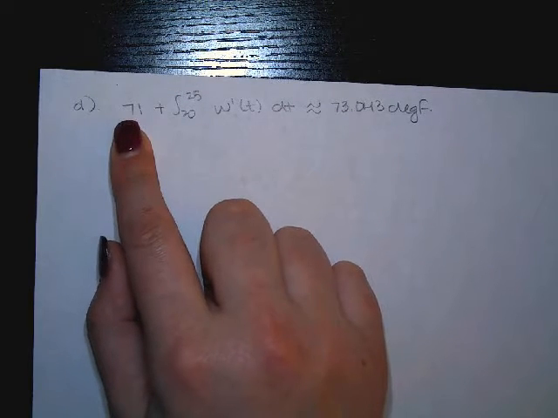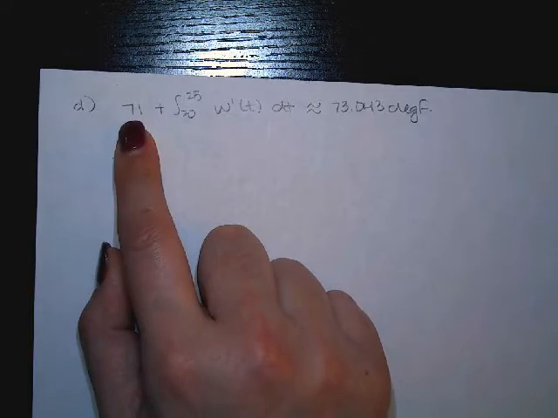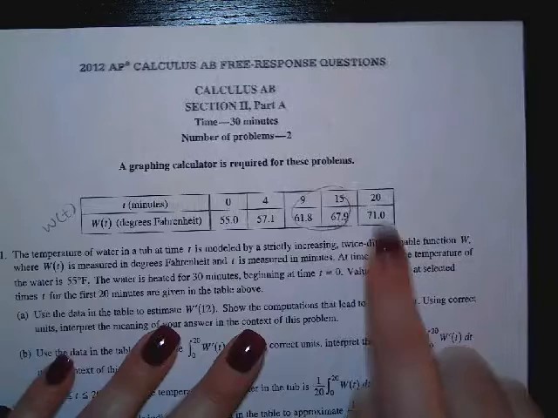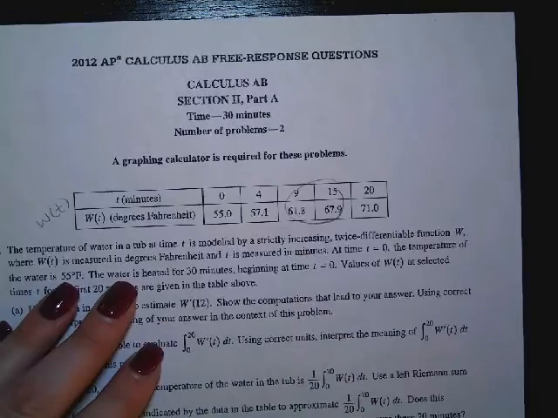Because you can't just figure out the temperature from 20 to 25 and then have the temperature at 25. You have to add all that accumulation of the increase in temperature. So the 0 to 20 had a temperature of 71. So I started with 71 at 20 and then did 20 to 25.